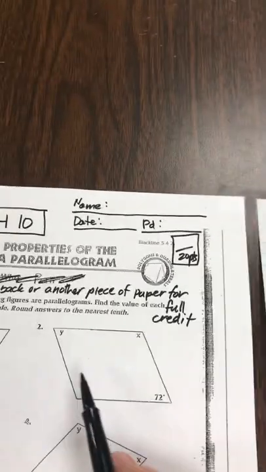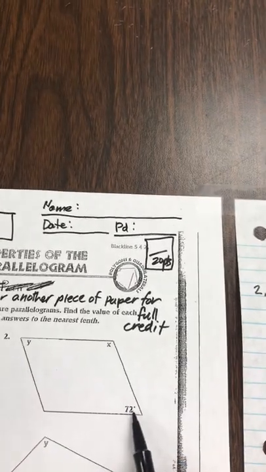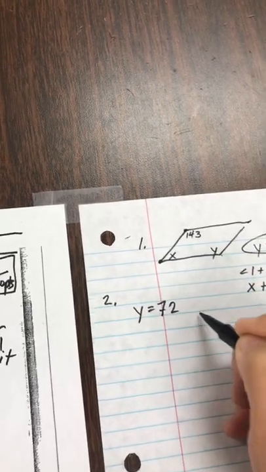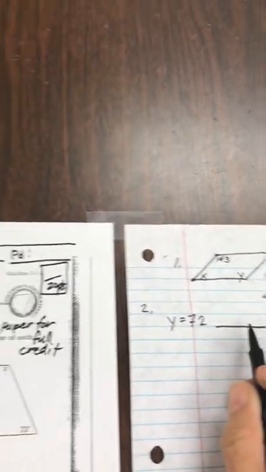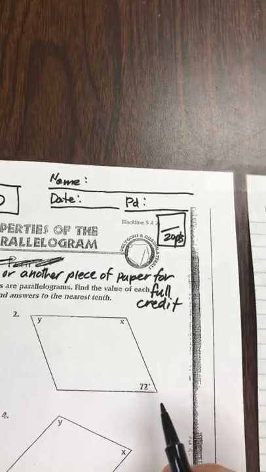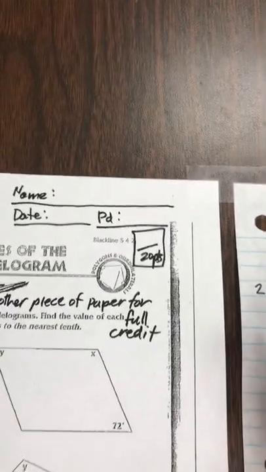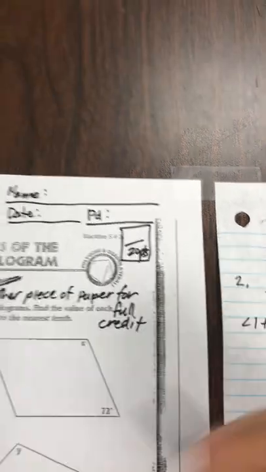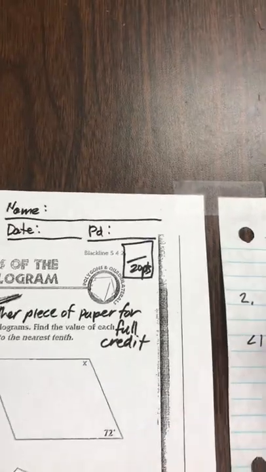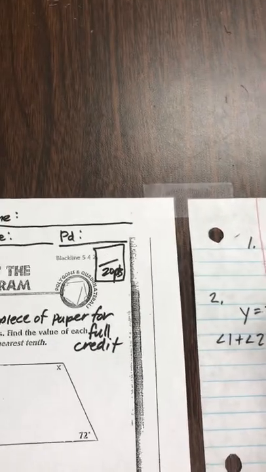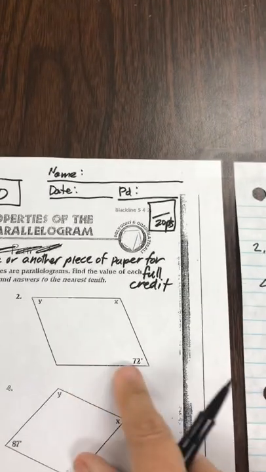Okay, next question. I won't redraw this one, but that's y, that's 72. So y has to be equal to 72 because of the sum theorem. Okay, y is equal to 72. This one's pretty similar. So it looks like angle 1 plus, let's call this one angle 1 and that one angle 2. You can call them pretty much anything you want. Those two angles have to add up to 180 because, we'll fill that in.